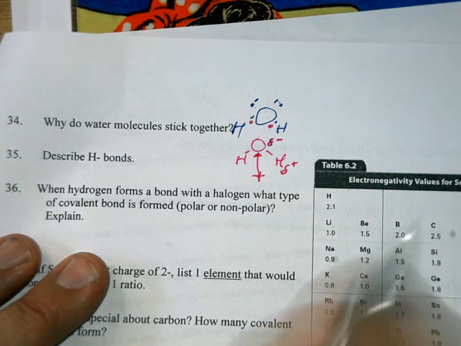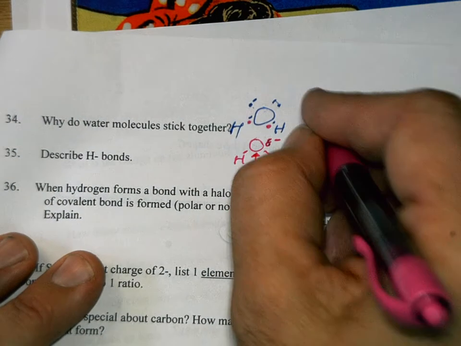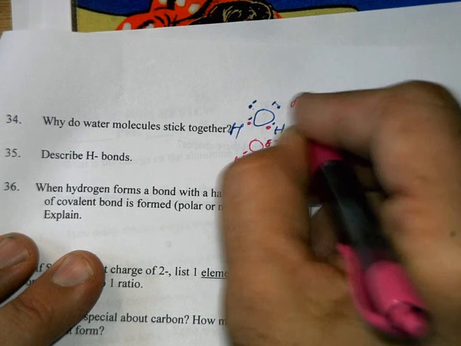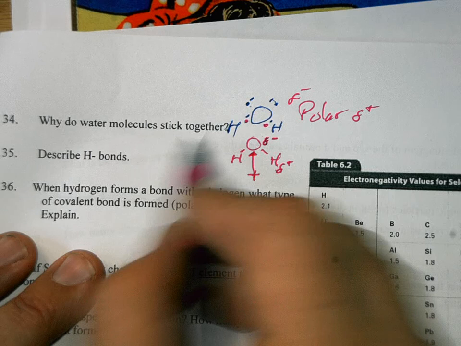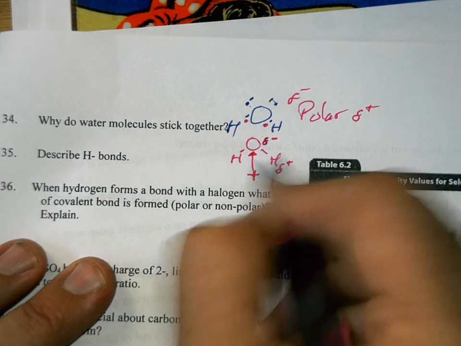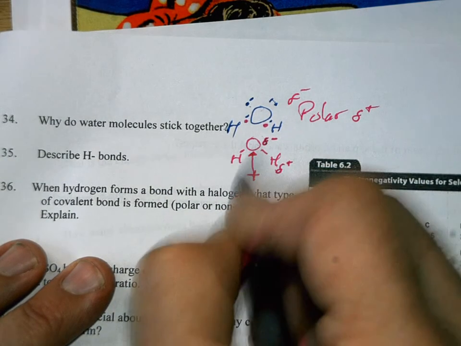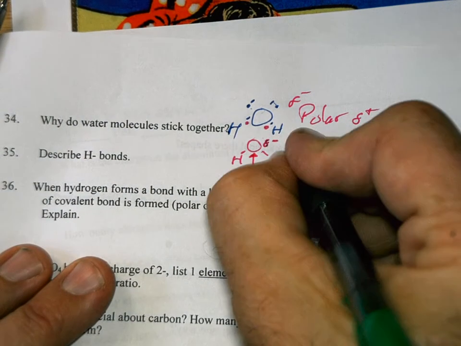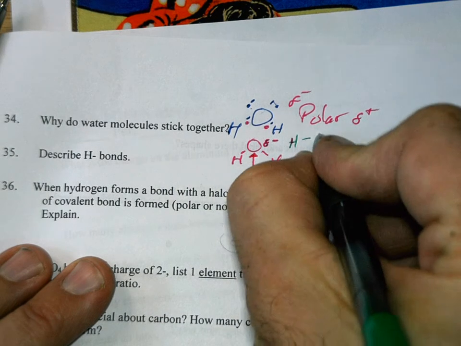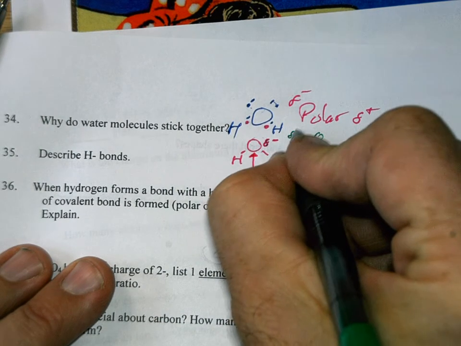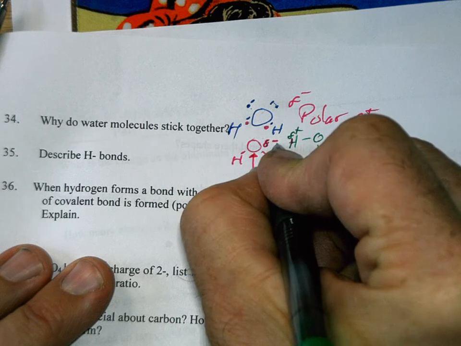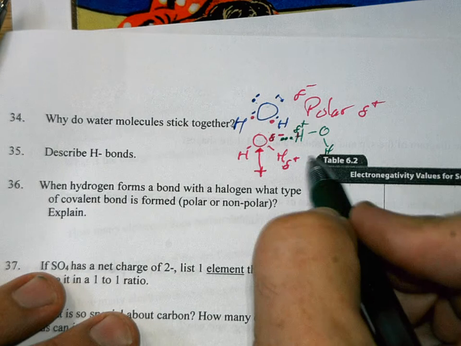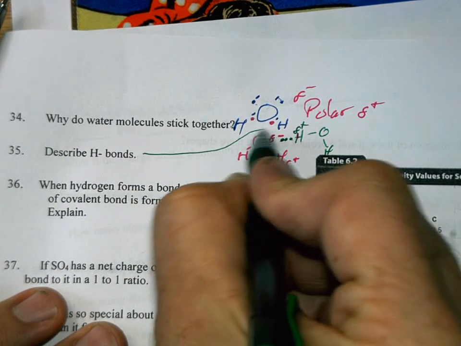So this is a polar molecule because it does have a partial plus side and a partial negative side. And so why do they stick together? Well, this partial negative oxygen can attract from another water molecule, which I will do in green here. So if we have another water molecule over here, the partial positive of this hydrogen is attracted to that partial negative, and they form a very weak link. And that weak link that I'm drawing as dotted lines is called a hydrogen bond.